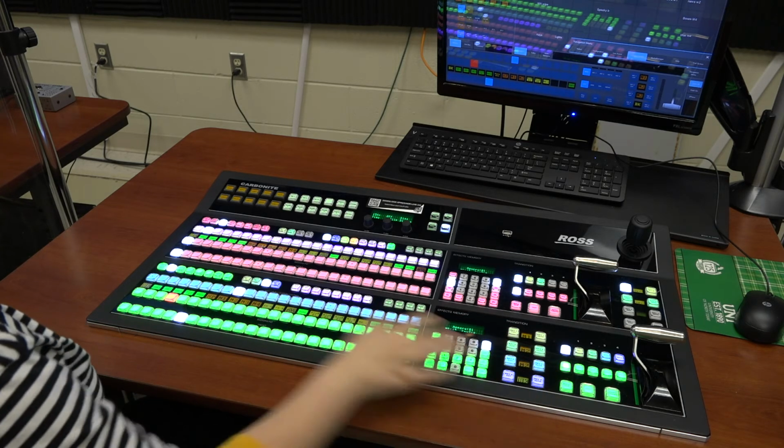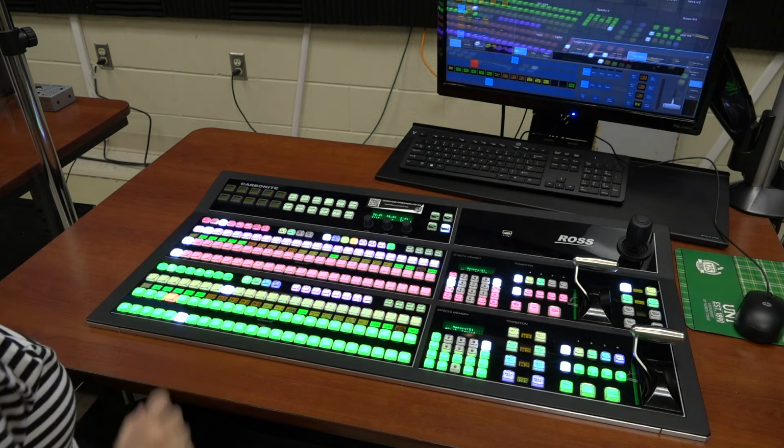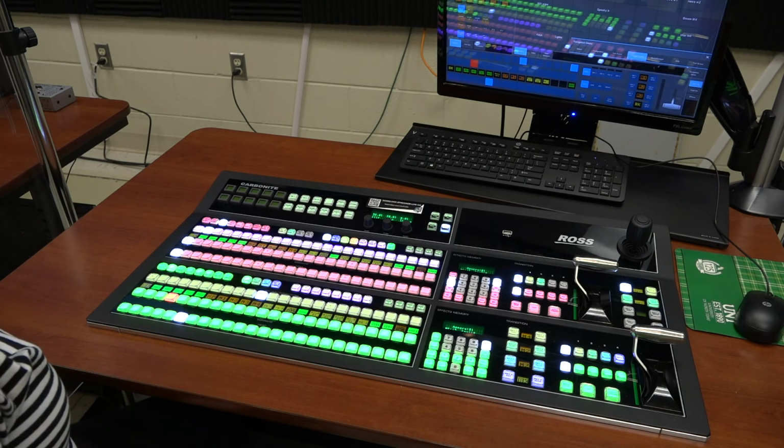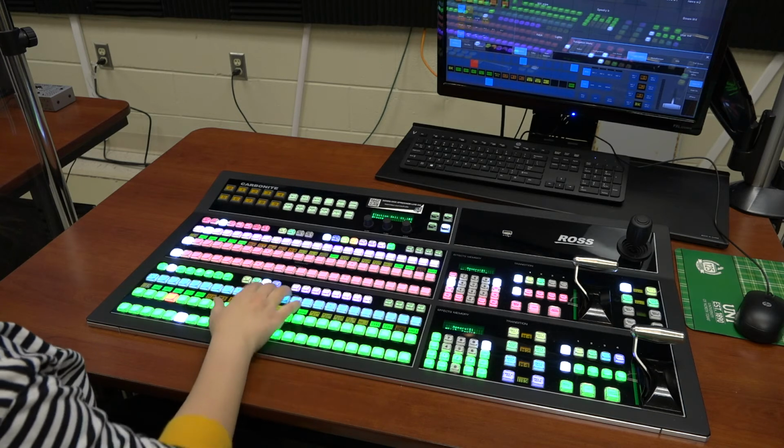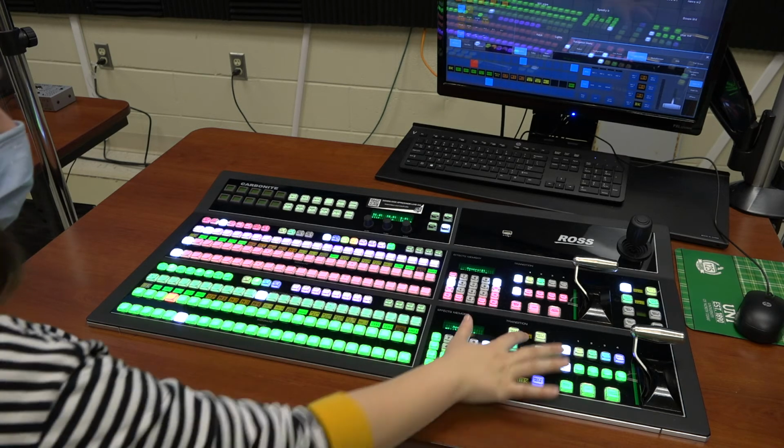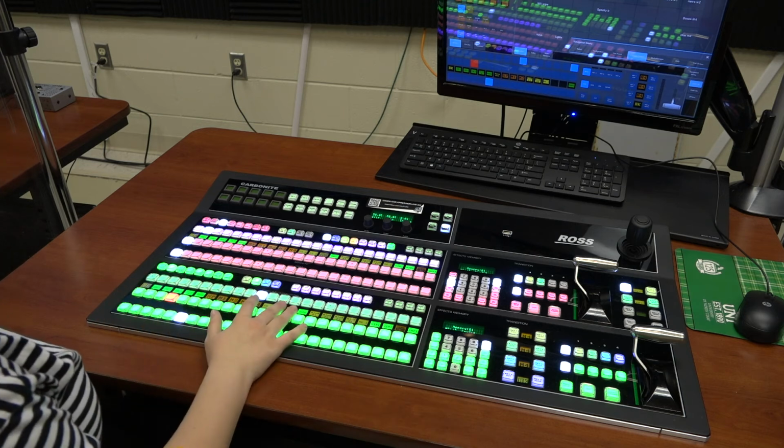To change these keys, you just go right here, you'll hit key 1 select, and then you can change it to whatever. See, it'll change over there. I can make them all M4 if I wanted to. So now they're all M4. So that's how you change that.